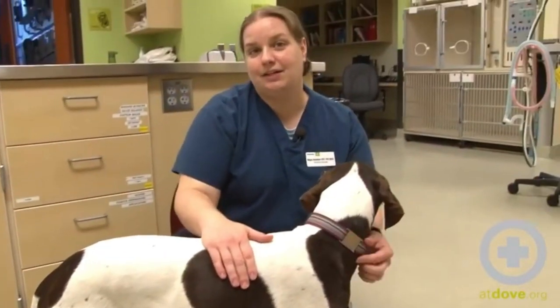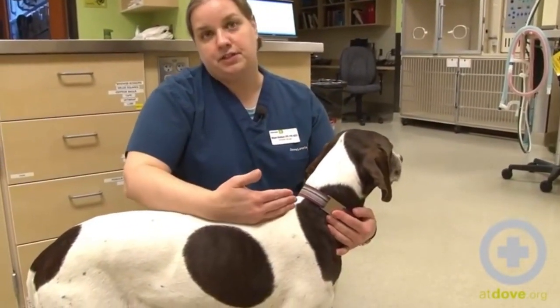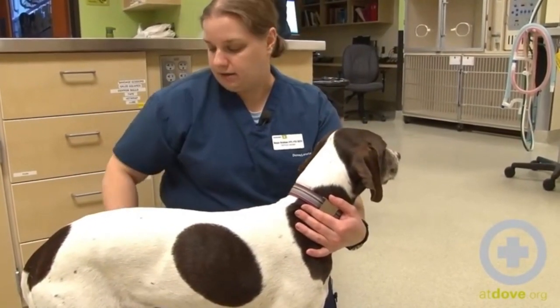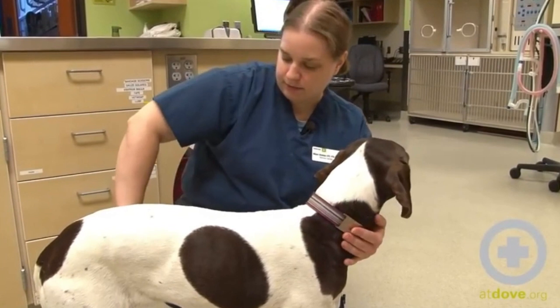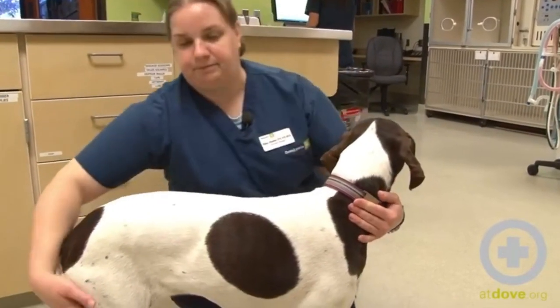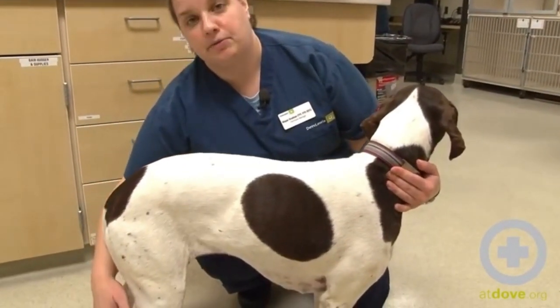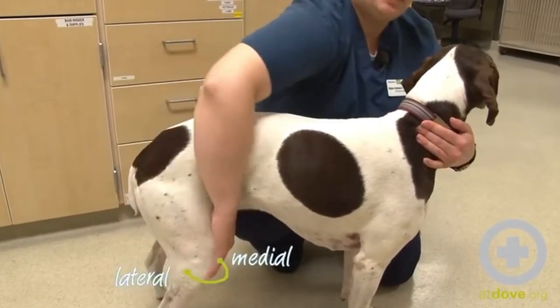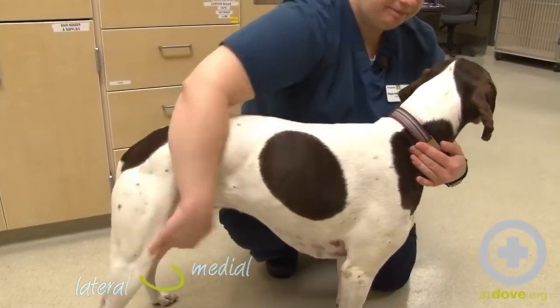We also have medial and lateral. Medial is closer to the center. So when we have this dog laying on her side, we can have the medial, which would be the inside, or the lateral, which is the outside here. So when we have the saphenous veins, this is the lateral saphenous. The medial saphenous is going to be on the inside here.